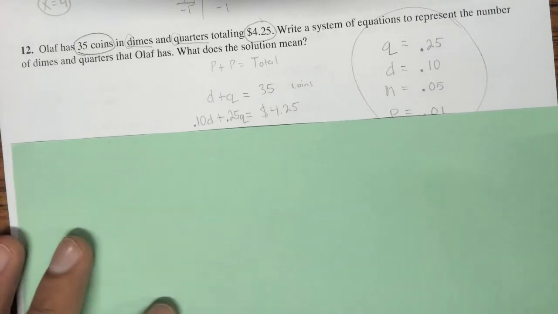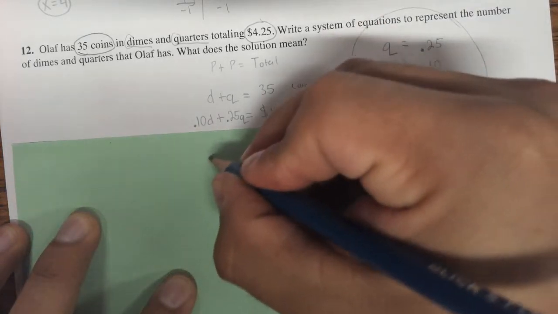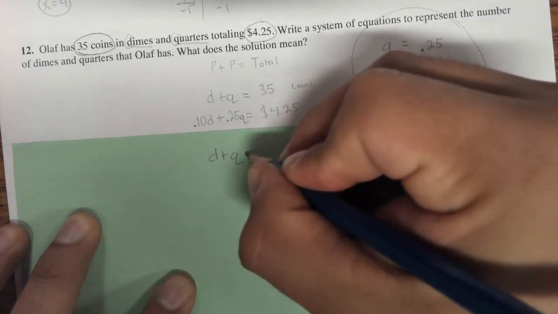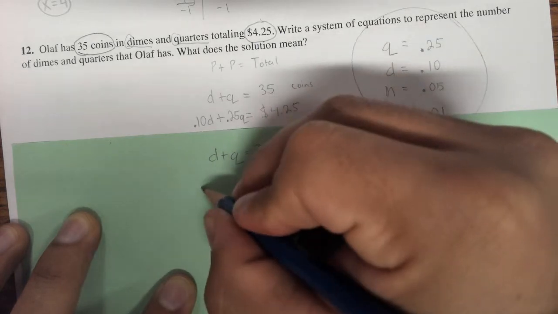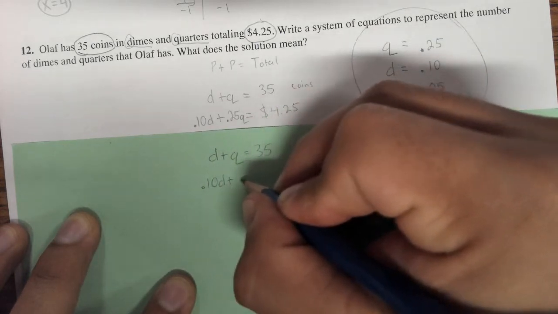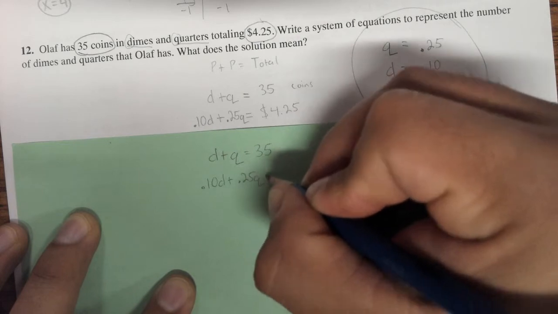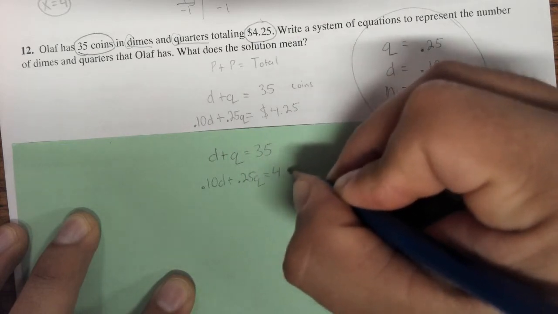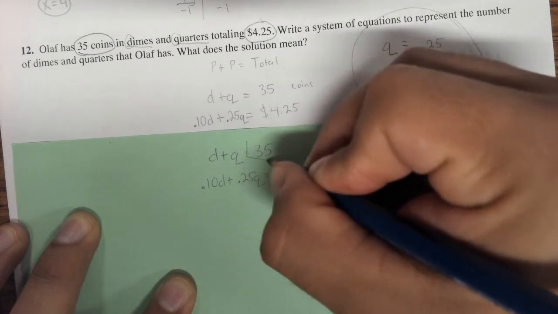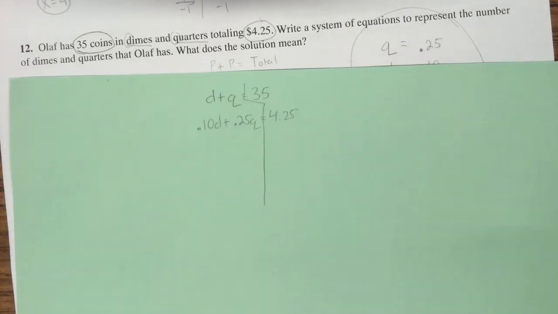All right, I'm going to rewrite my equation. So we have D plus Q equals 35, and then 0.10D plus 0.25Q equals 4.25. Sorry, my equal signs didn't actually line up.